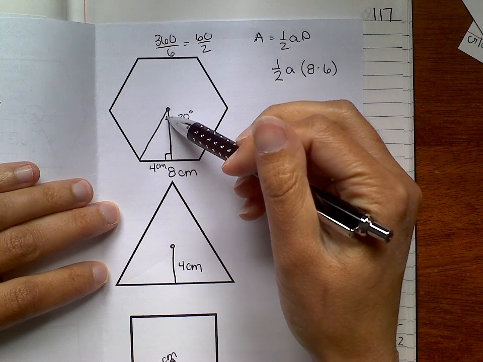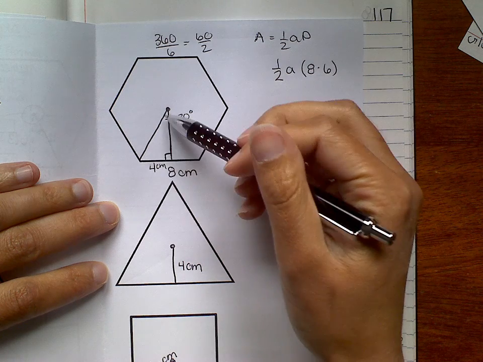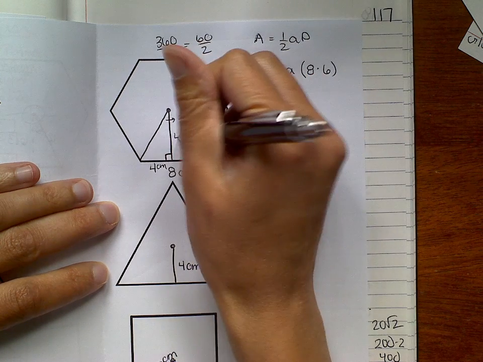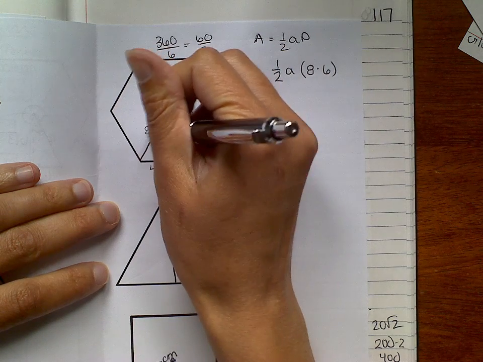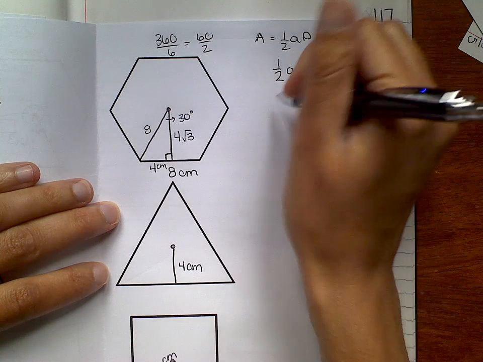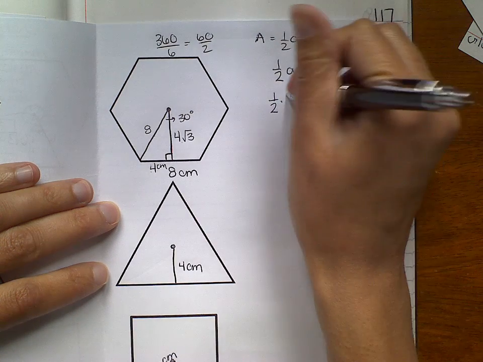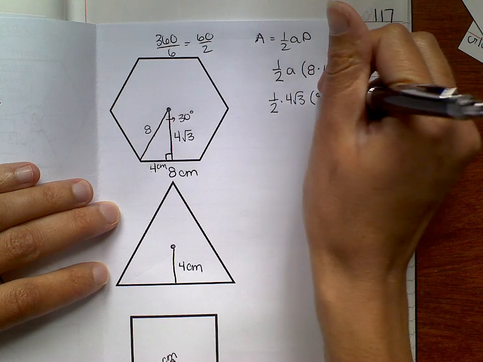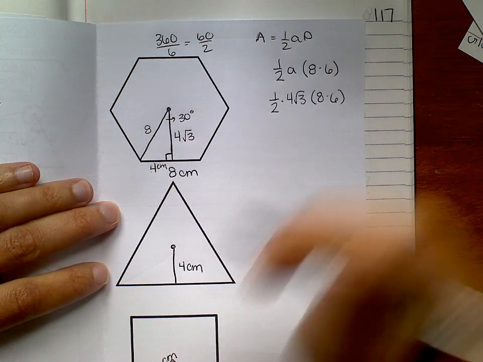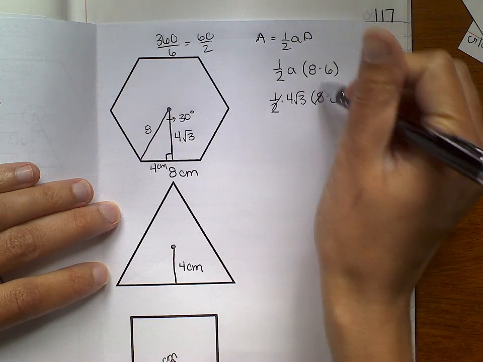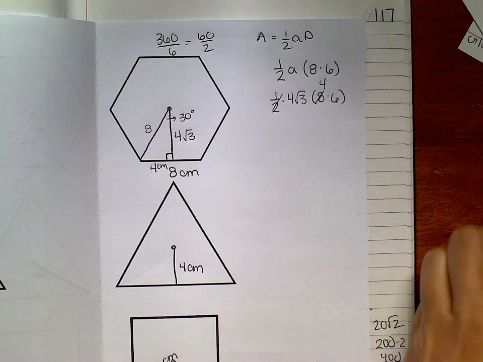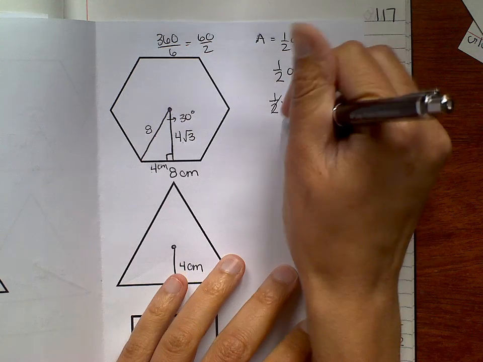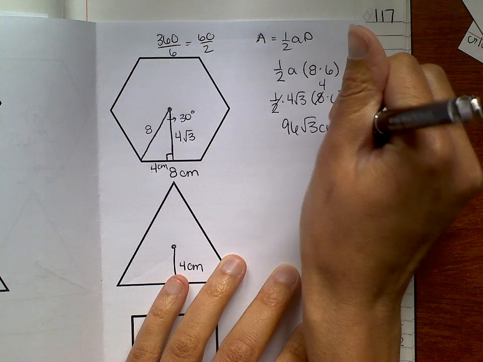And that's good to have because it's the small side across from my 30, making my long leg root 3 times this much, so 4 root 3, and makes my hypotenuse 8, although I don't really need that. I really just need the apothem, which is the 4 root 3. So we got half times 4 root 3, my apothem, times 8 times 6. And you can take half wherever you want, so I'm going to take half of the 8 just because it's the biggest number. And then we got 4 times 4 times 6, which is kind of big, so I'm going to grab my calculator. And we got 16 times 6 for 96 root 3 centimeters squared.